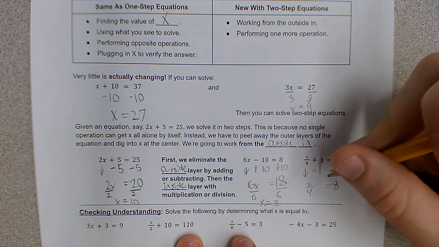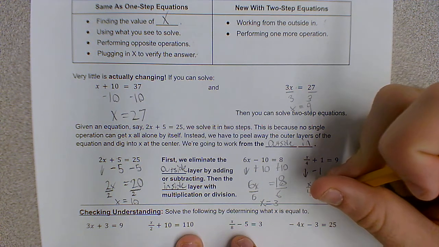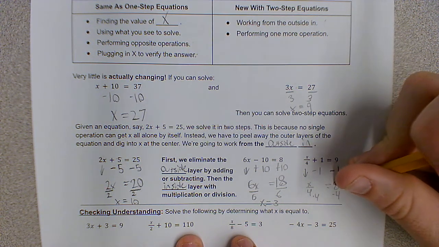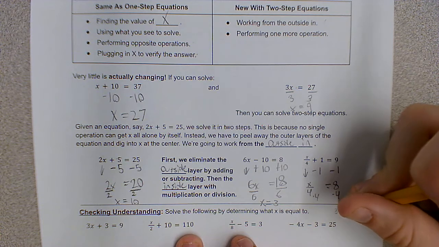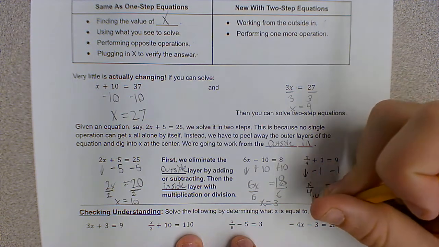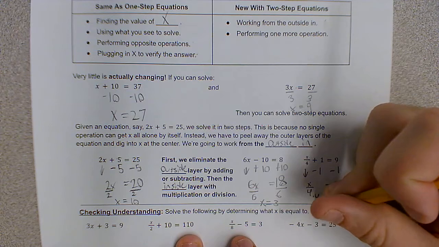X over 4 equals 8. I get rid of the 4 by multiplying both sides by 4. 4 times 8 is 32. And when I multiply the 4 here, it goes away, leaving x to equal 32.